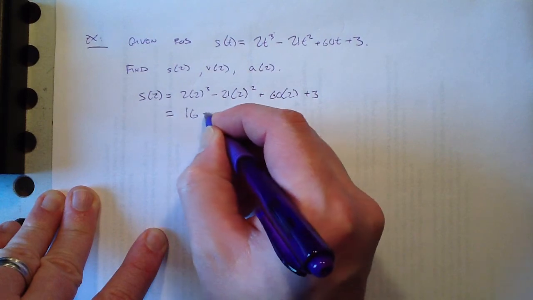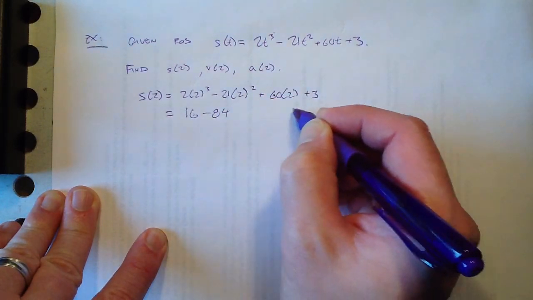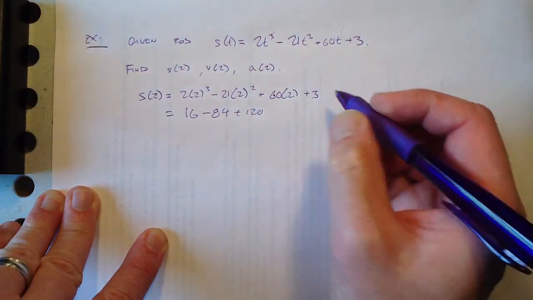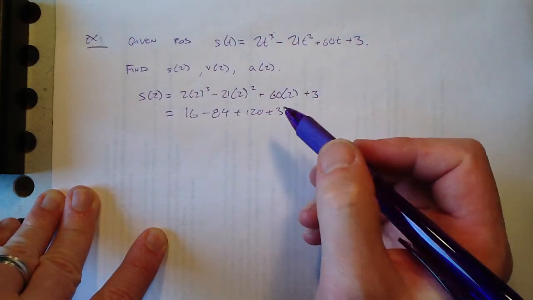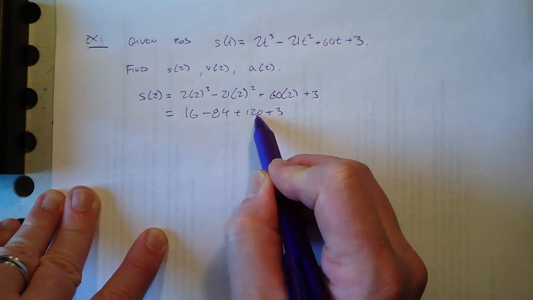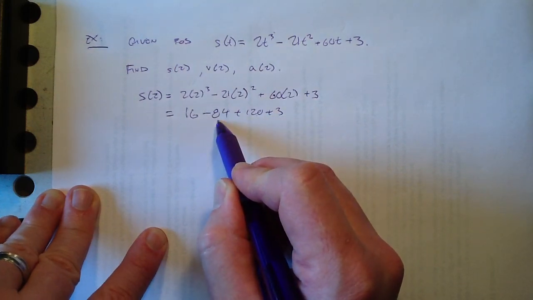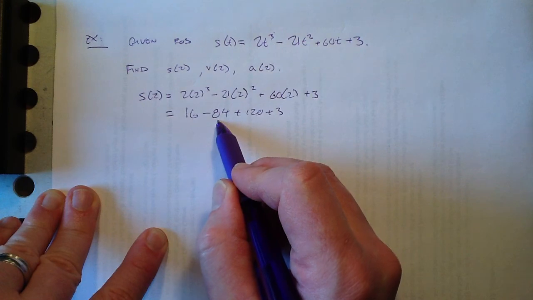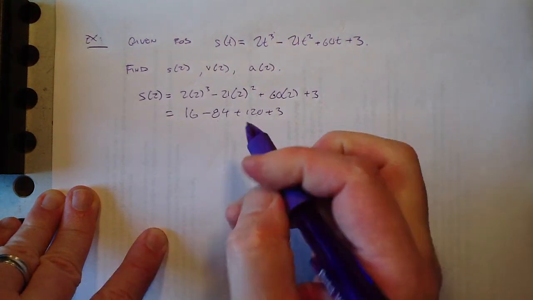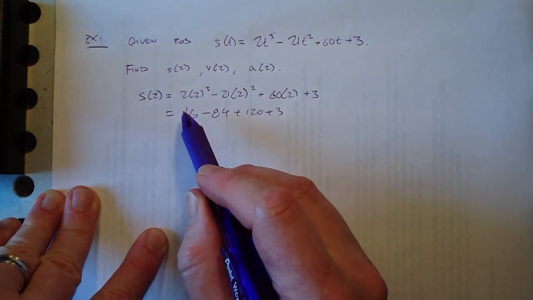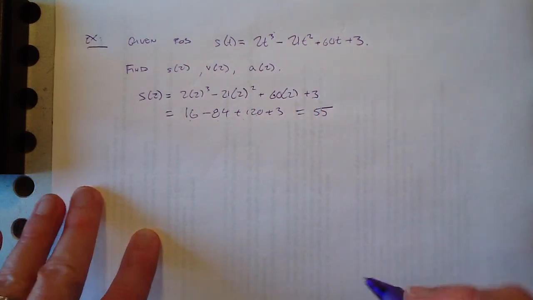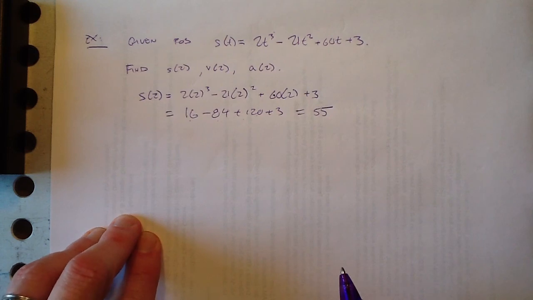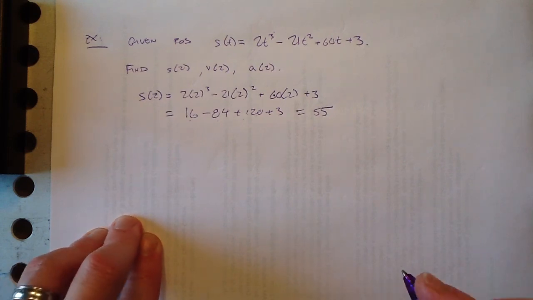That's 16 minus 84 plus 120 plus 3, if I haven't made any mistakes there. So that's 55.